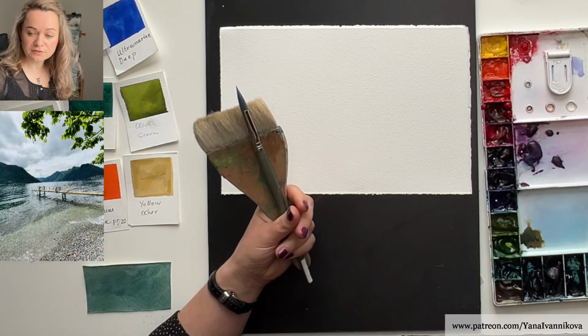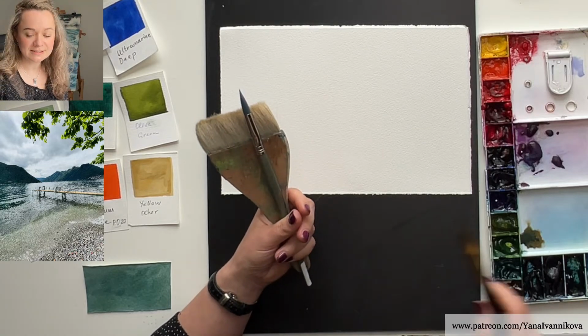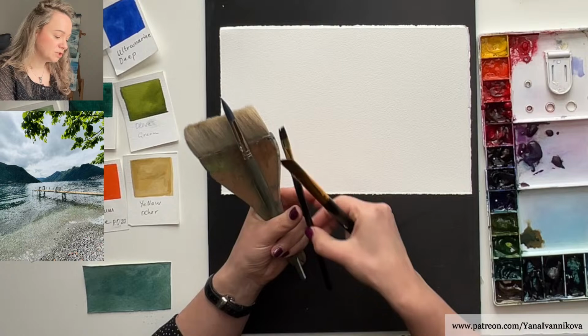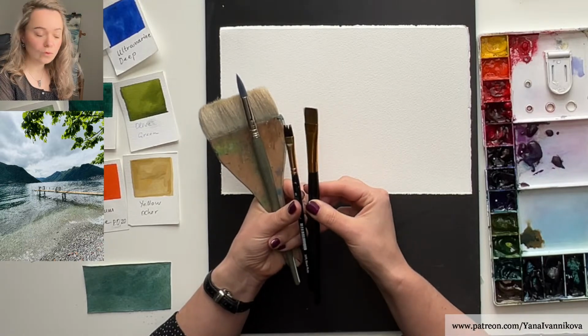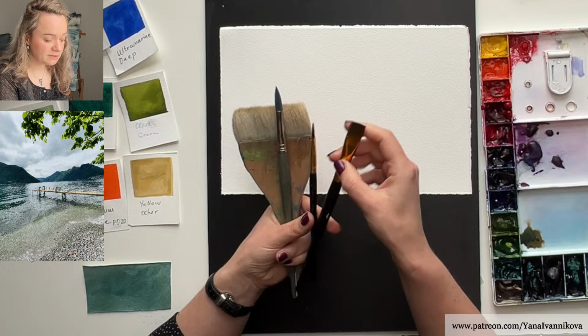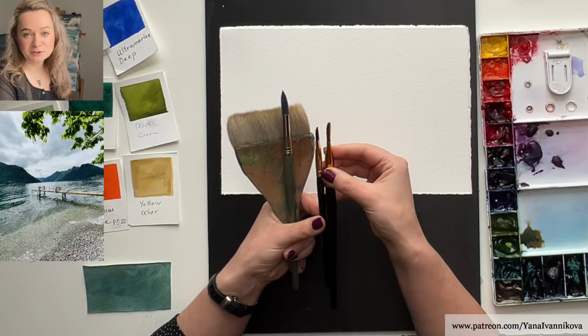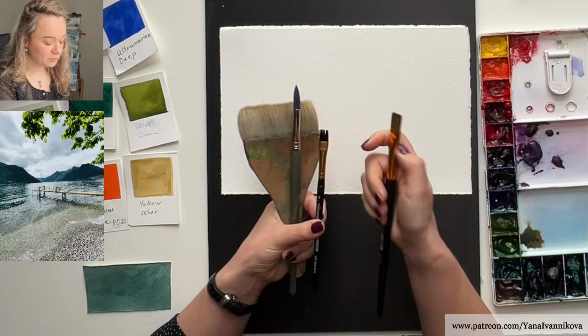And due to the fact that today we're talking about reflections, I love flat brushes for reflections more than round ones. These are all synthetic brushes, and flat brushes take less water than round ones.